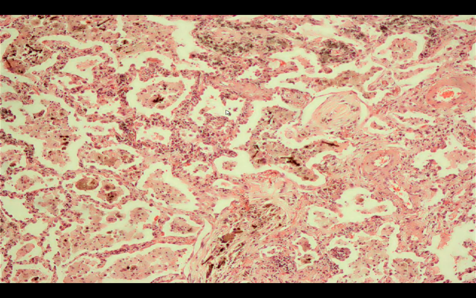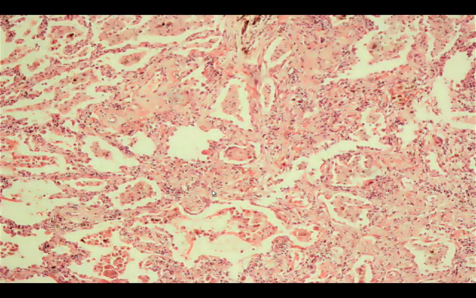Asbestosis is associated with inhalation of crystalline hydrated silicates, which we call asbestos. We would see the presence of the alveolar spaces. Notice that the interstitium appears to be thicker, so there's interstitial fibrosis noted.